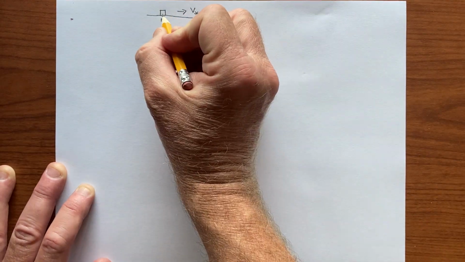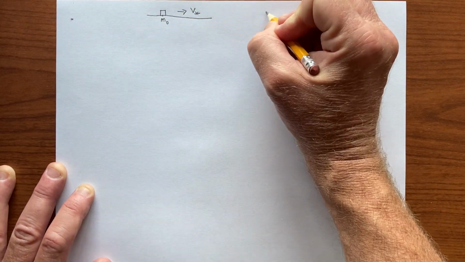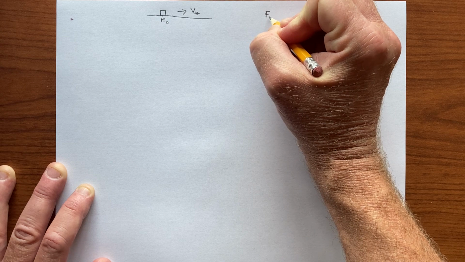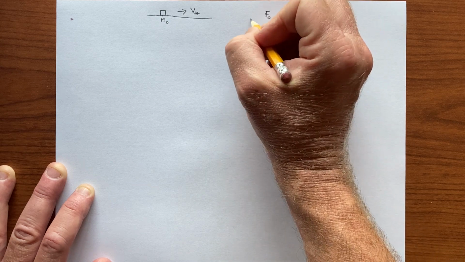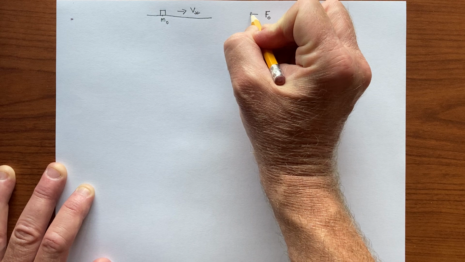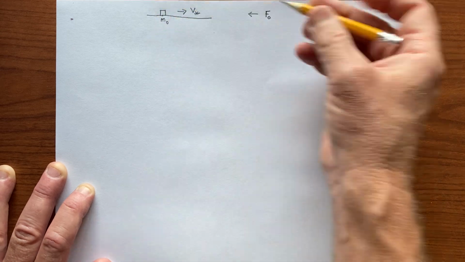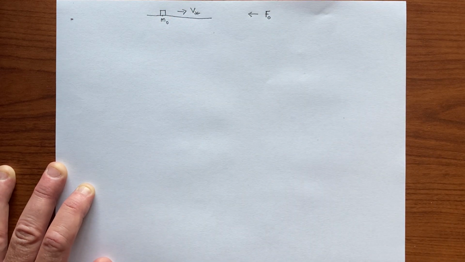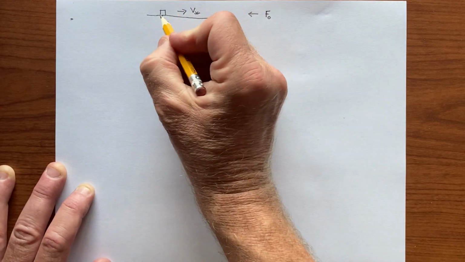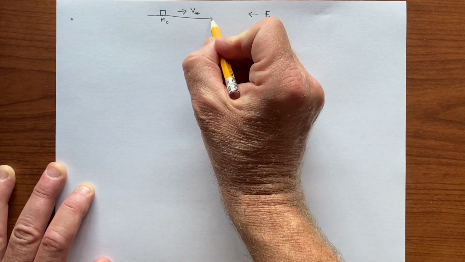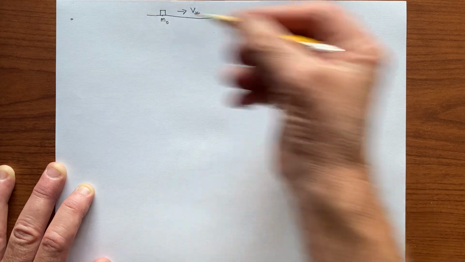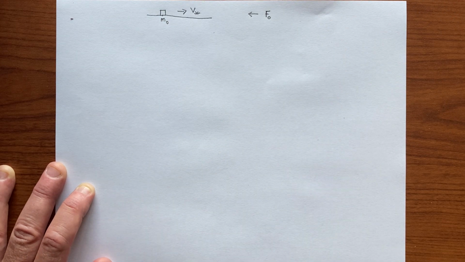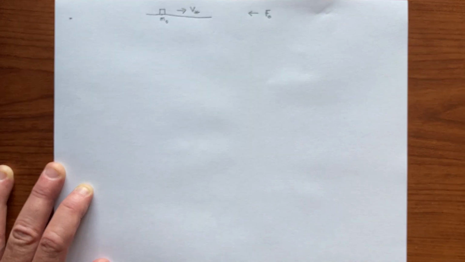And we want to know how far it travels if there is a force, let's say F naught, acting on the object to slow it down. So the force is directly to the left. We want to know how far it travels before coming to a stop momentarily. Of course, it will then speed up in the opposite direction, but we want to know how far it travels before coming to a stop.